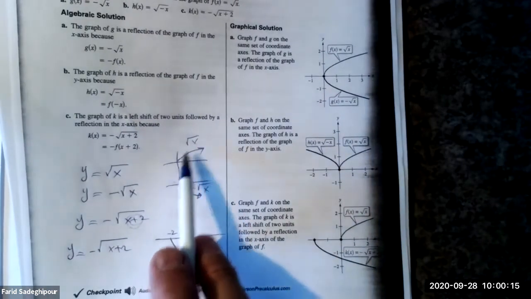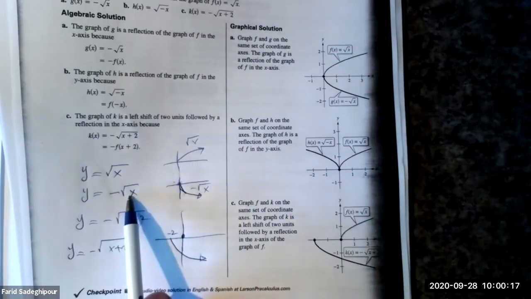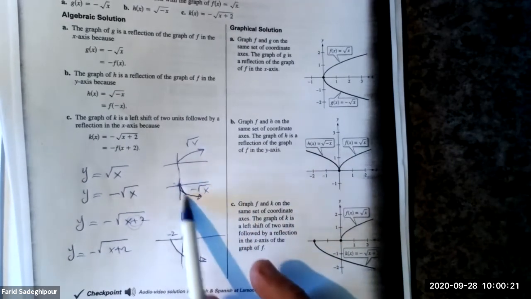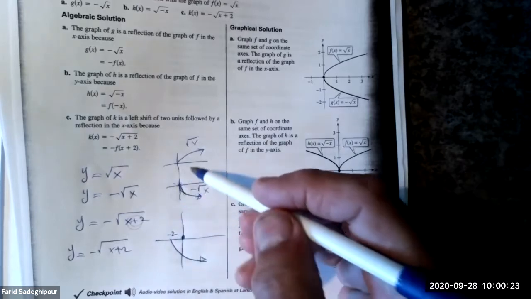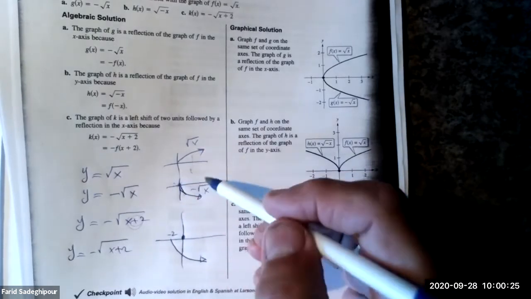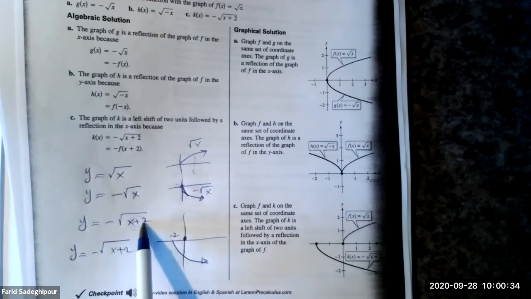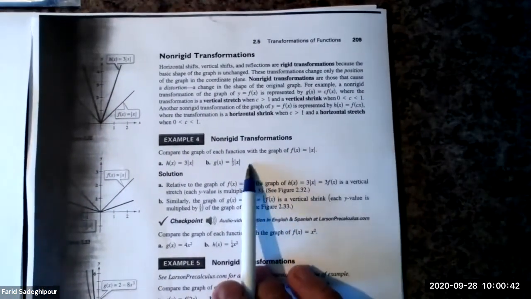So radical x to minus radical x would be a reflection with respect to the x-axis, so it would be like this. And then because of the +2, see, under the radical means like inside the parentheses, the shift is always opposite of the sign that you have. +2 is -2. This is also about the radical x, all the shifts about the radical x.